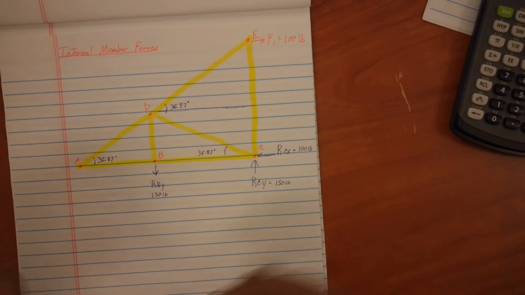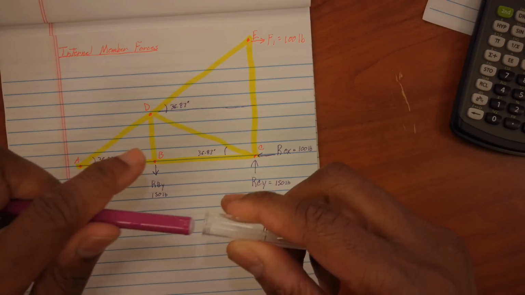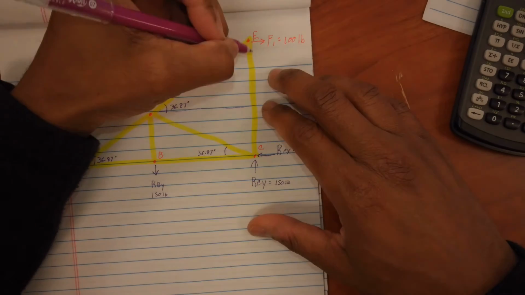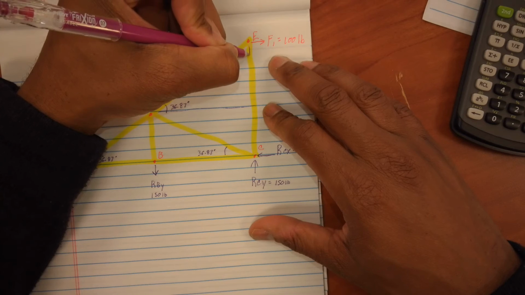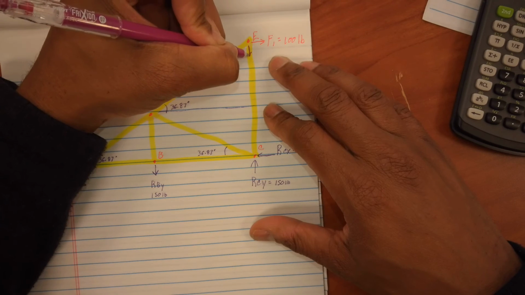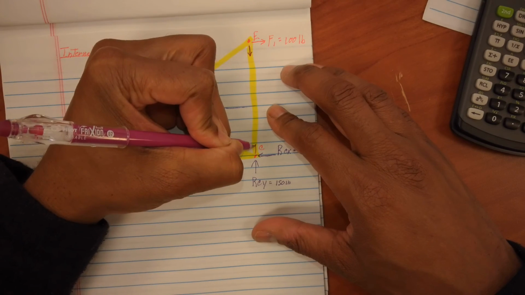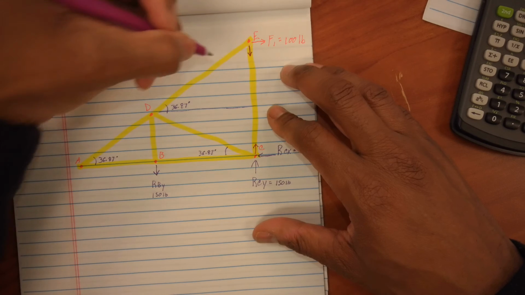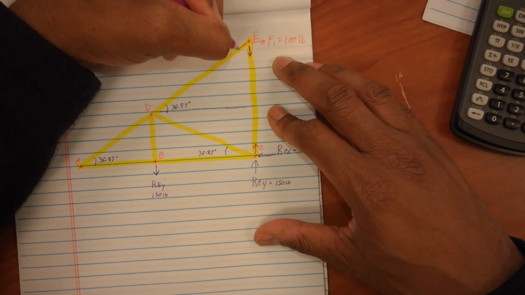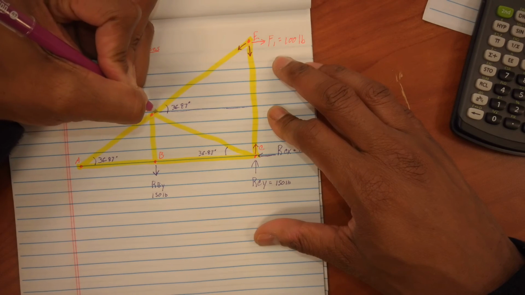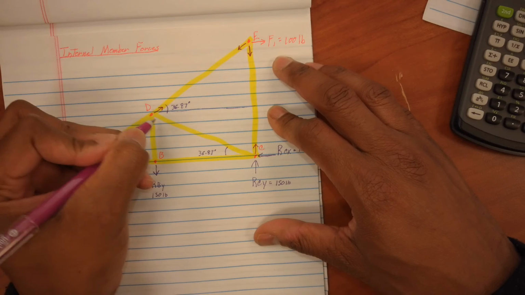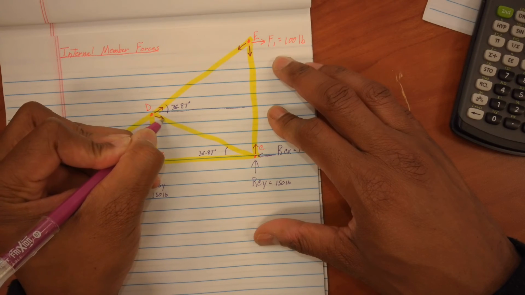So what I'm going to do is take my red pen, and at each joint, I am going to draw each joint in tension.